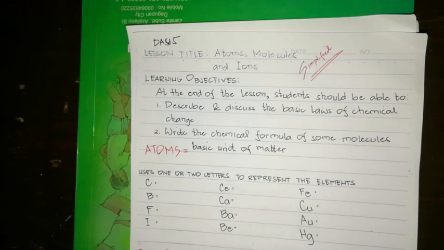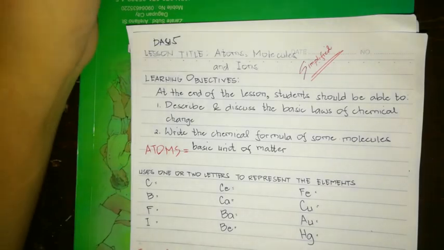Atoms are the basic unit of matter. That means all matter is ultimately made of atoms, and these atoms are what make up anything in the universe. Aside from that, when we say atoms, it is what represents an element. So when you take one particle of a kind of element, what you get is an atom of that kind of element.